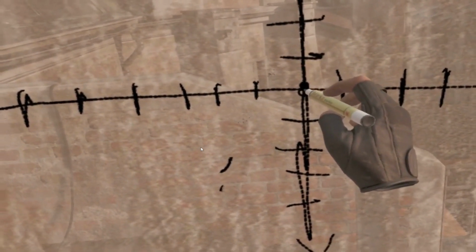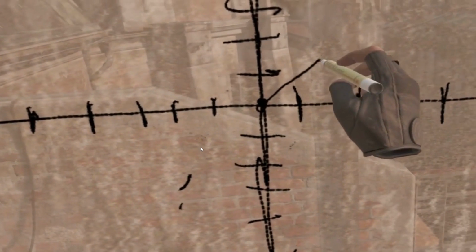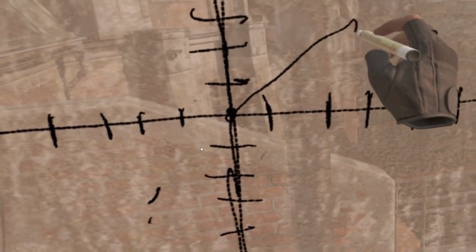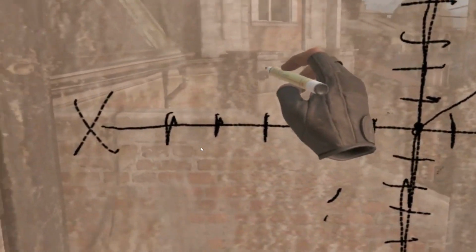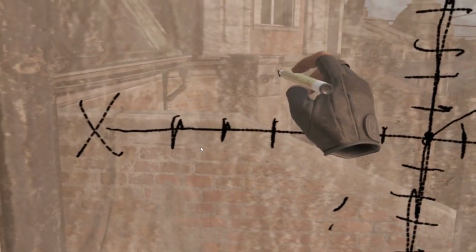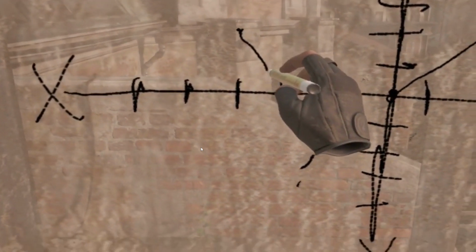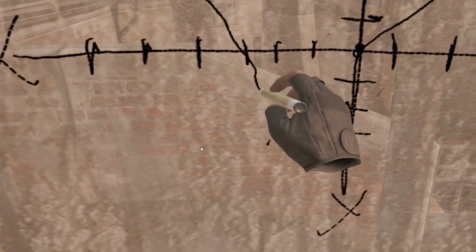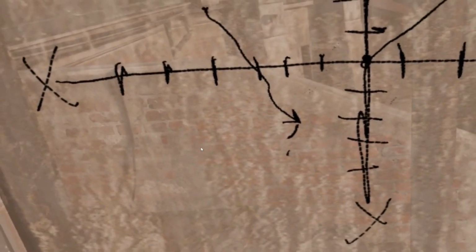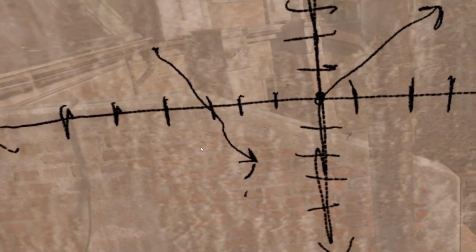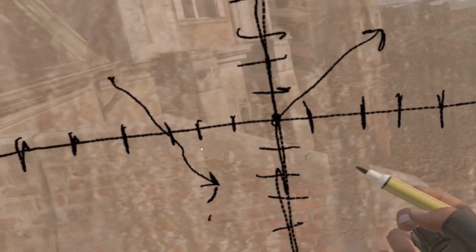You could have one going from here to here, and then maybe another one over here going down to there. And it's going to ask you what the initial and terminal points of these vectors are.